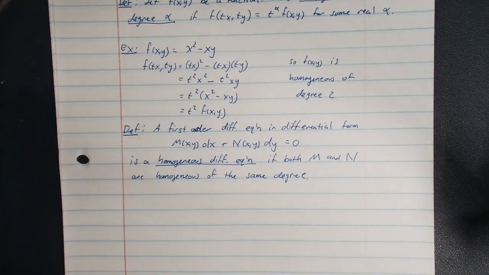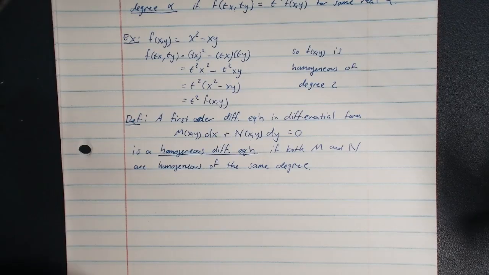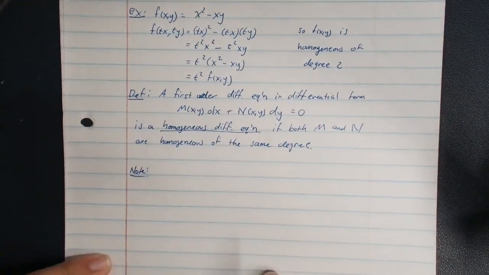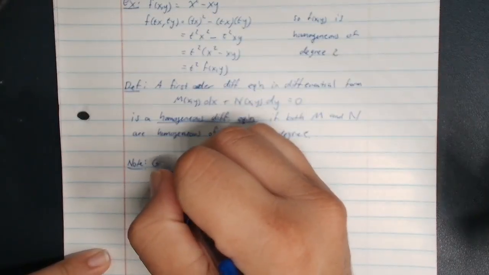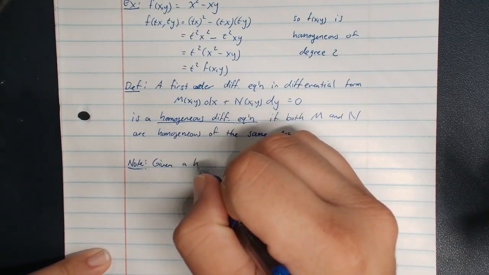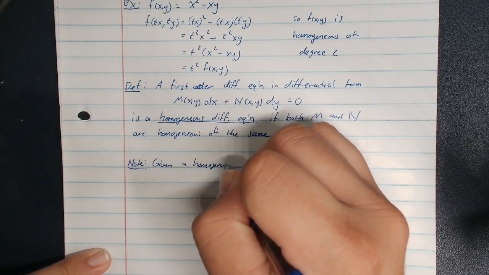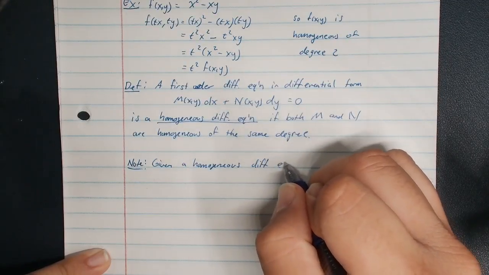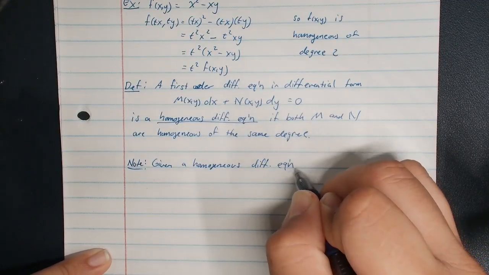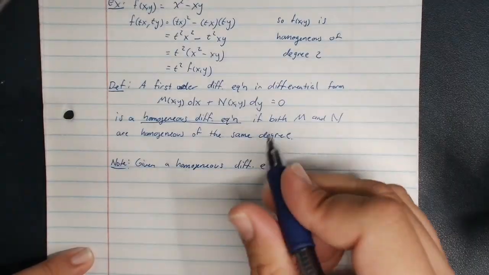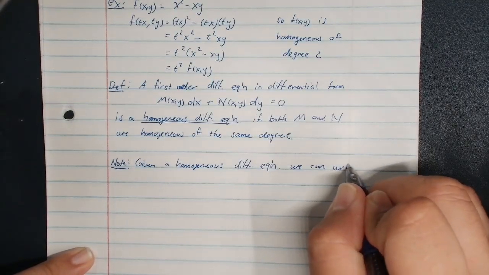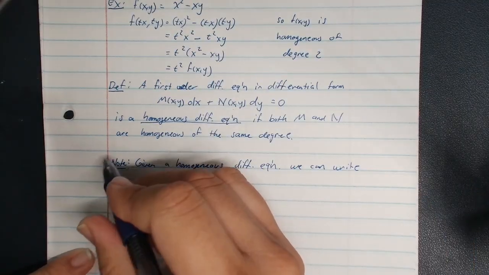All right, now note, if you have such an equation, in fact, let's write this as a note. Note, given a homogeneous differential equation, we can write, well, let's see.